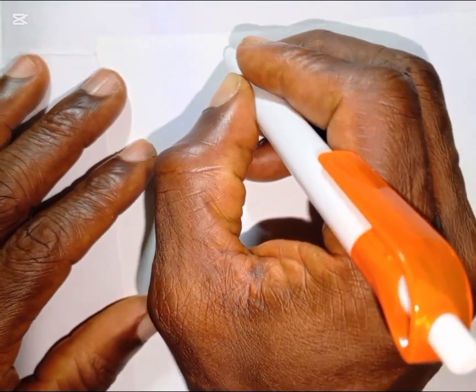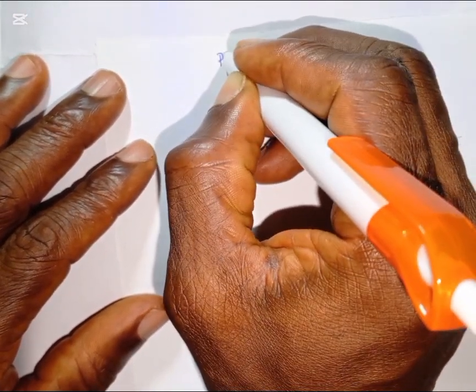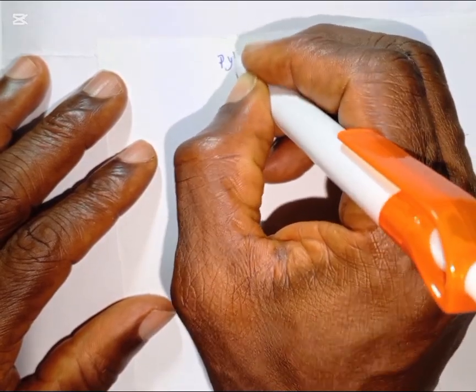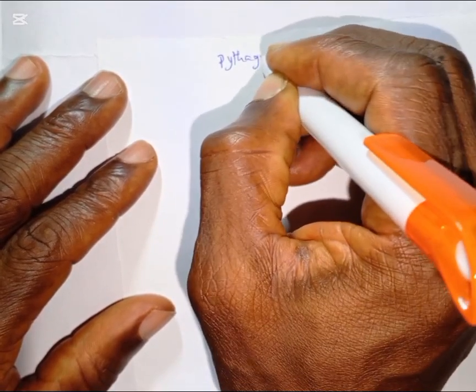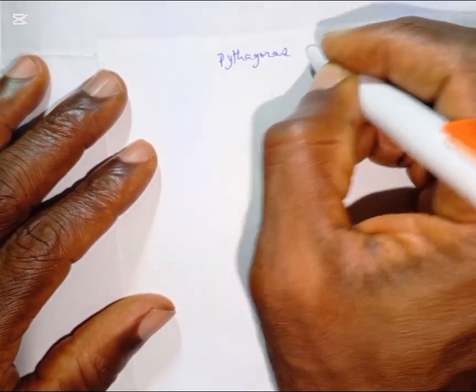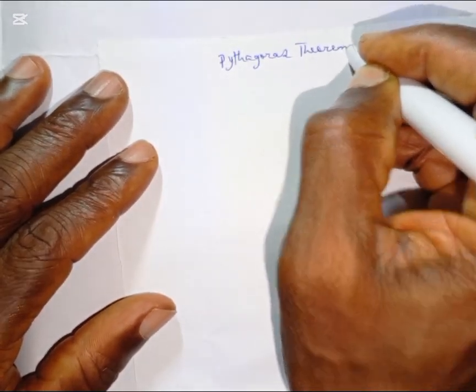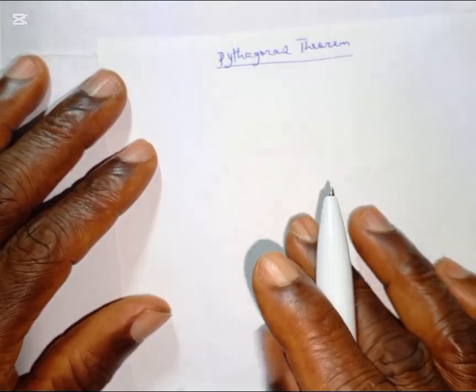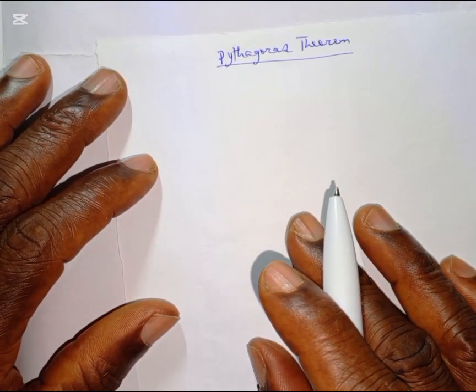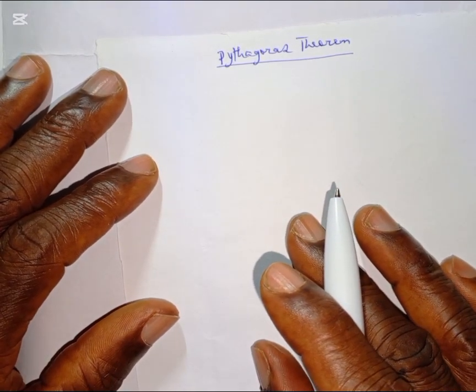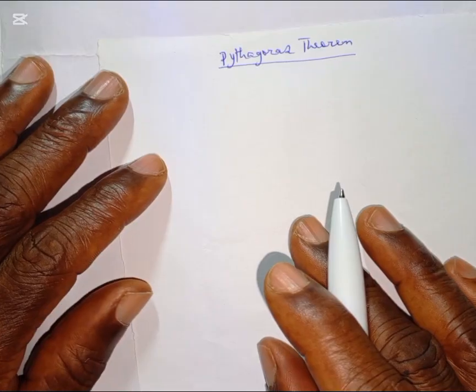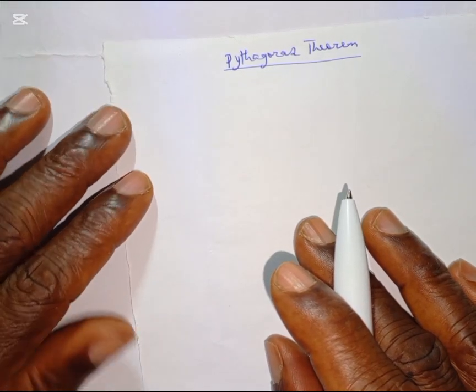The Pythagoras Theorem. Usually, the Pythagoras Theorem is applied in a right angle triangle.